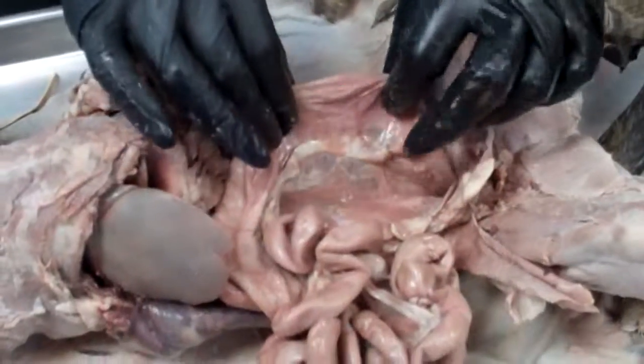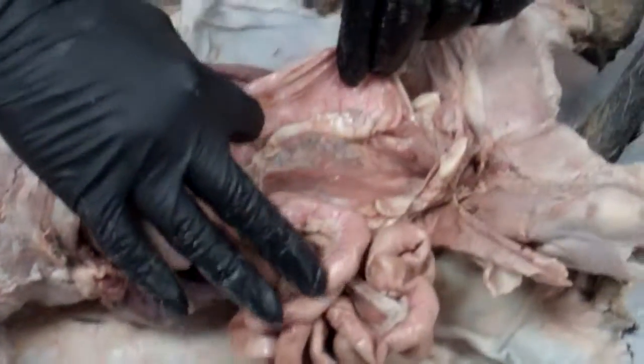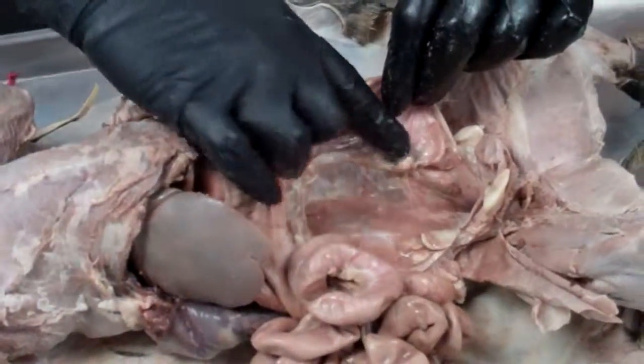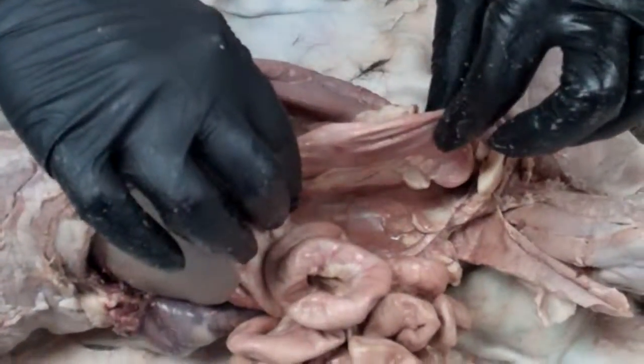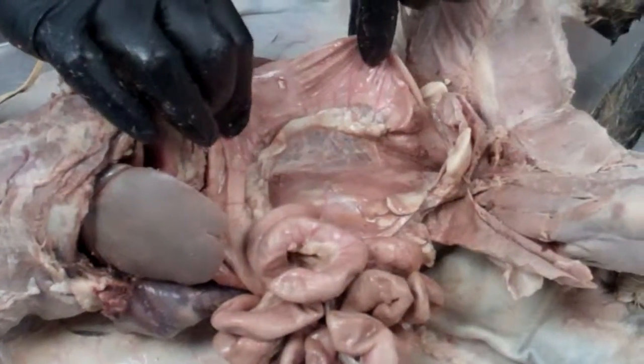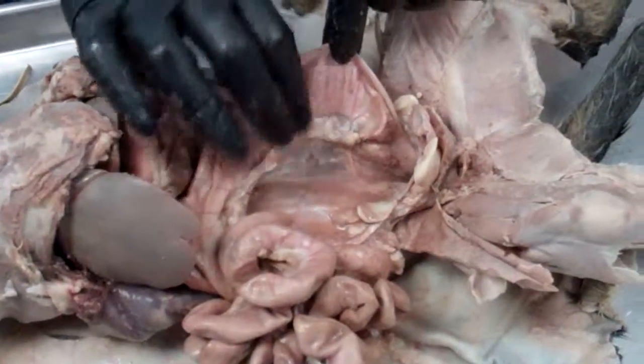There is a structure here, if I pull this back, that you can see. This is similar to the mesentery. This is called the mesocolon, and it is what holds the colon to the body. You'll see some more blood vessels on here.